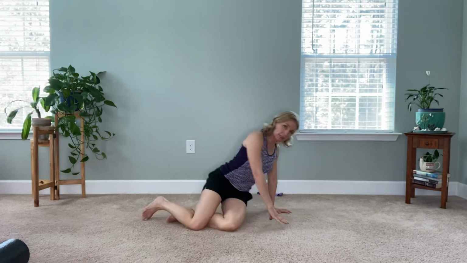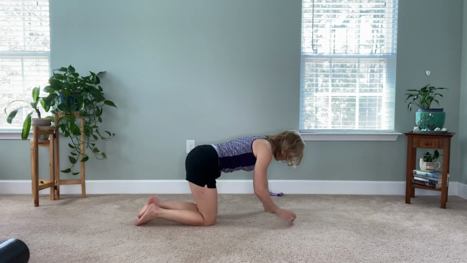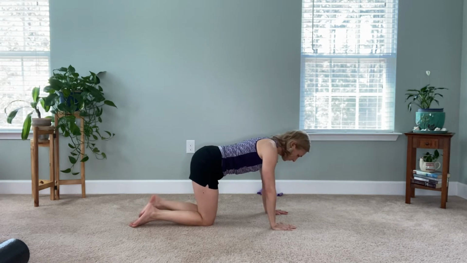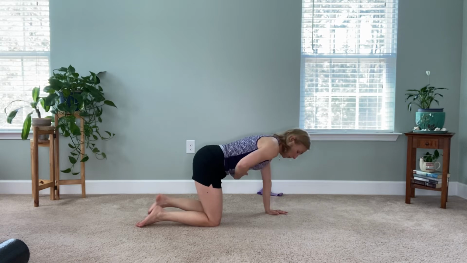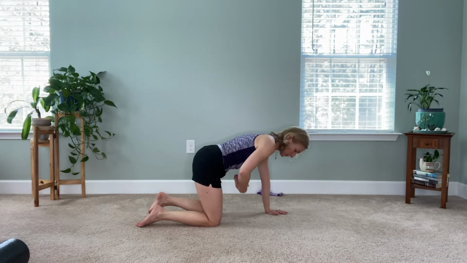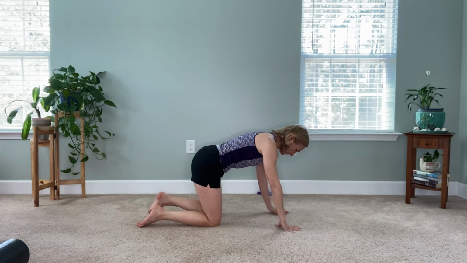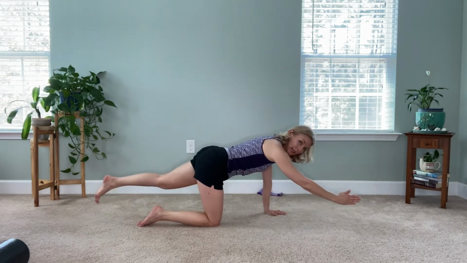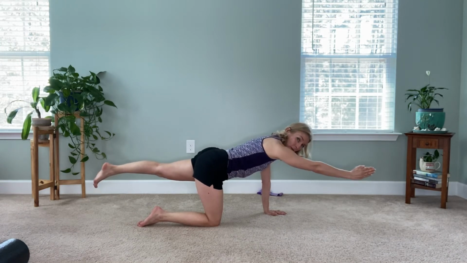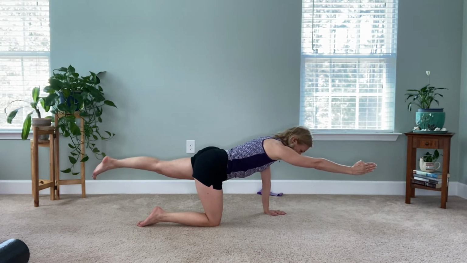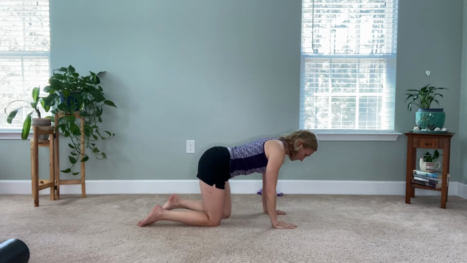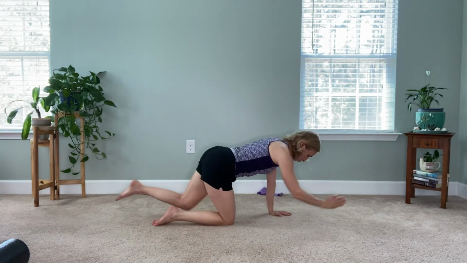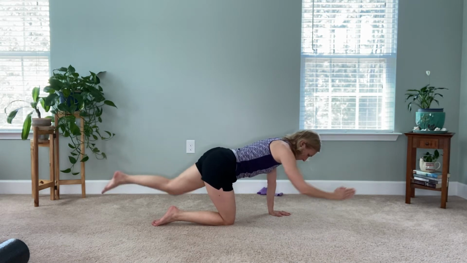All right, so our next one is our good old opposite arm, opposite leg exercise. So we're on all fours. We're going to draw in, do that drawing in maneuver to feel that transverse abdominis taking over. Now we're going to take our leg straight back and our arm straight forward and squeeze that glute. And other side, squeeze, inhale, and exhale.